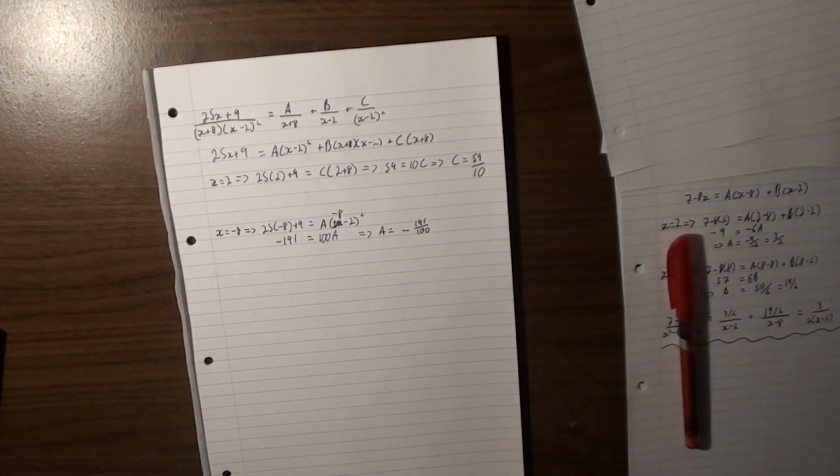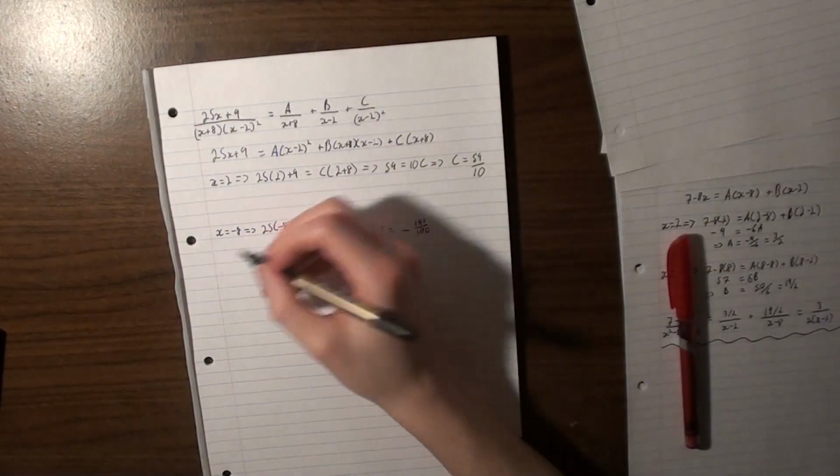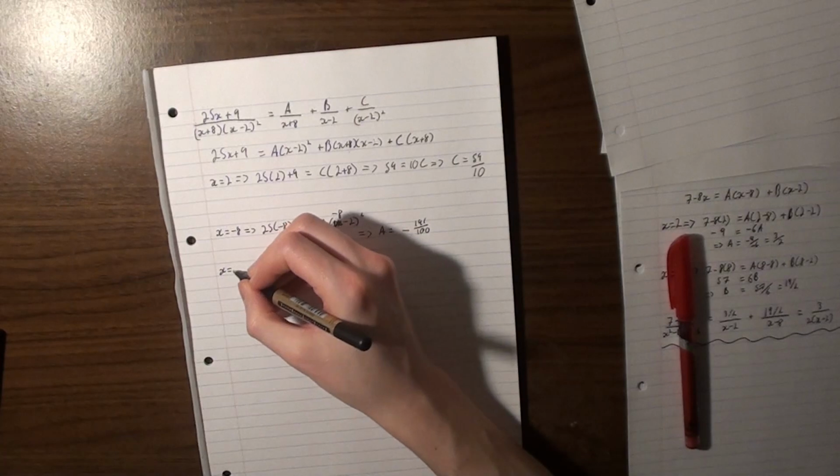Ick. So this leaves us in the uncomfortable position where it's kind of hard to pick a value here that will kill it. But we can still, let's set x equals 0. You'll see what happens here.